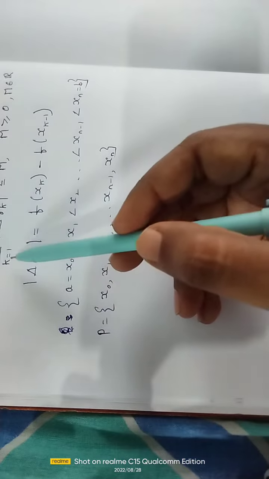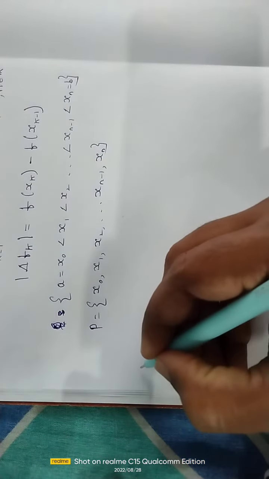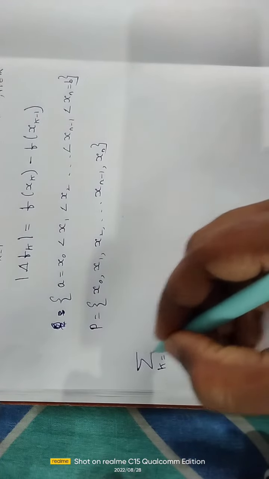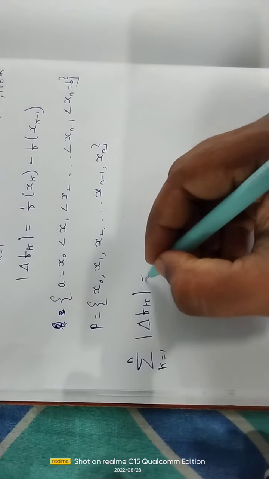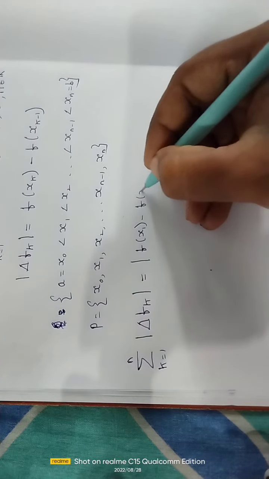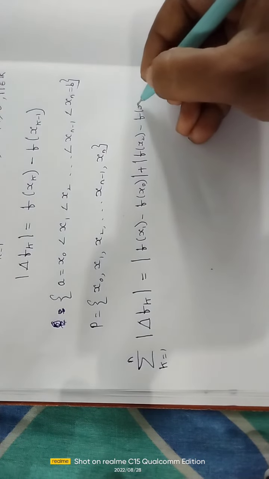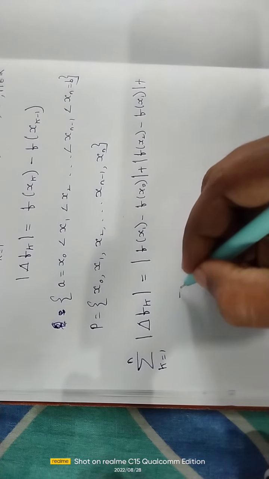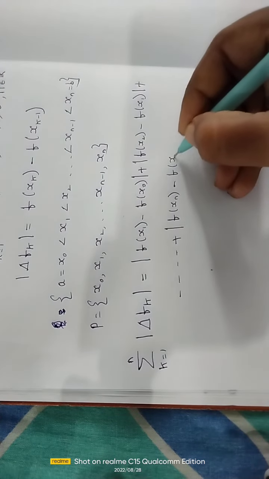So I am going to find out the value of summation k equal to 1 to n modulus of delta fk, which is equal to modulus of f of x1 minus f of x0 plus modulus of f of x2 minus f of x1 plus so on up to modulus of f of xn minus f of xn minus 1.